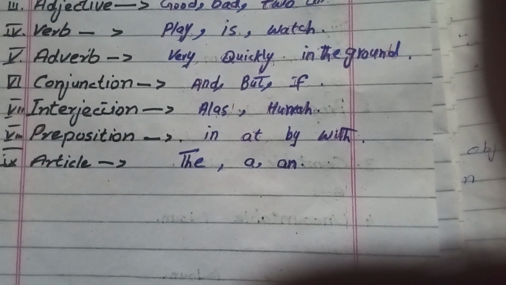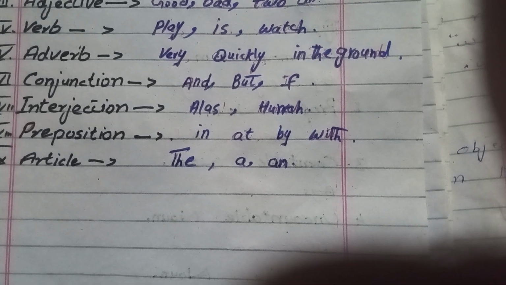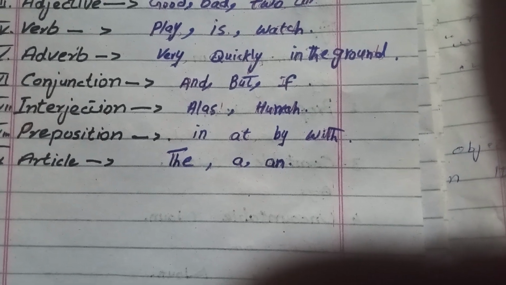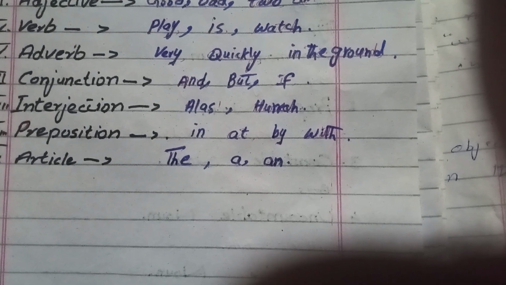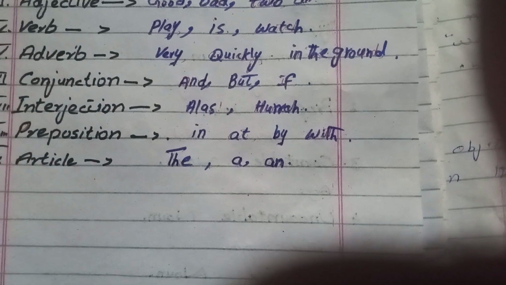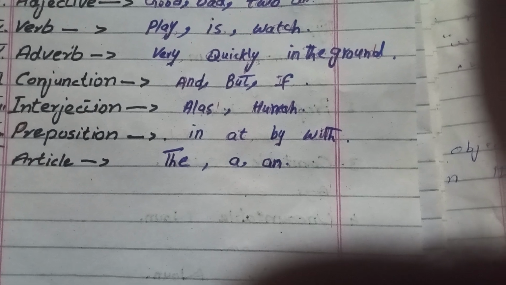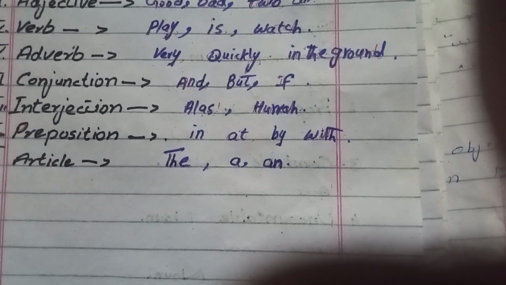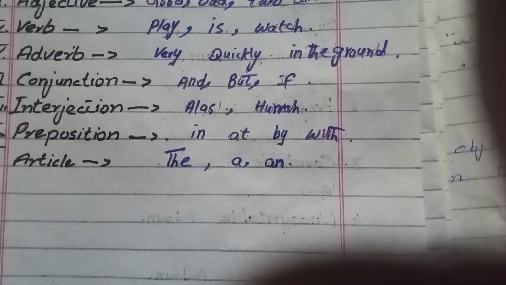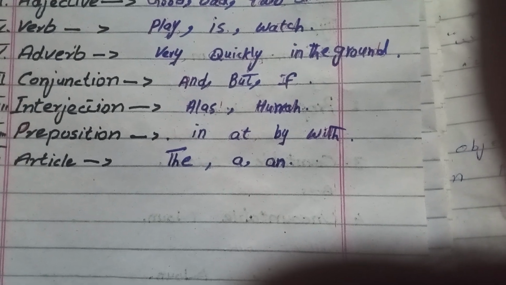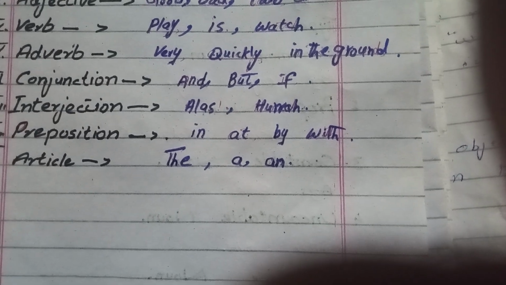The eighth part of speech is preposition. Preposition is a word which describes the relationship of two nouns in a sentence. It also describes the relationship of an adjective and a noun in a sentence, and a verb and a noun in a sentence. For example, if I say that the cow is in the ground, here in this sentence there are two nouns, cow and ground, and the relationship of these two nouns is described by using in. Here we have learned that in describes the relationship of two nouns in the sentence. These type of words are called preposition.